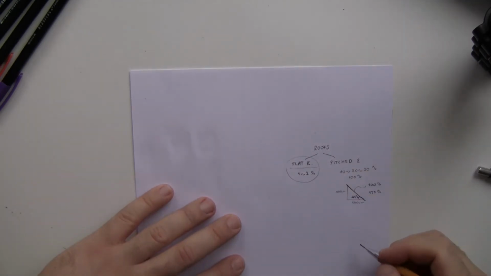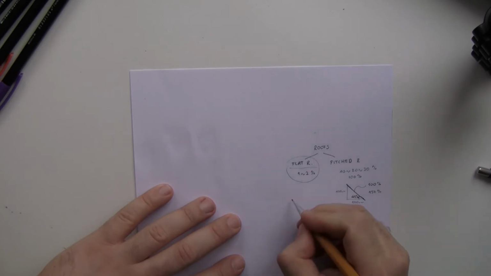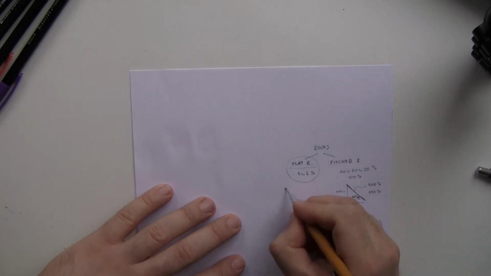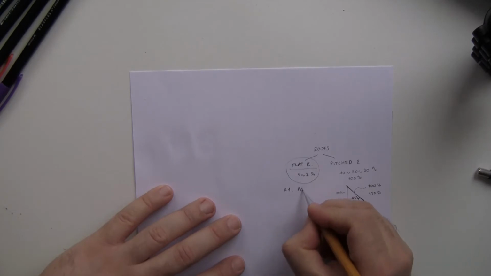In the lectures we have been talking about flat roofs for a couple of weeks now, and the number one thing that we need to add to a flat roof is a parapet wall.